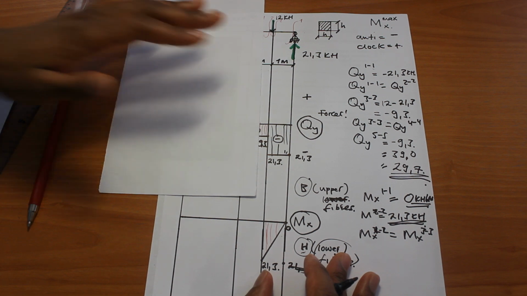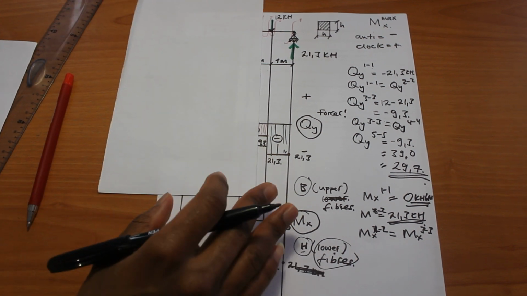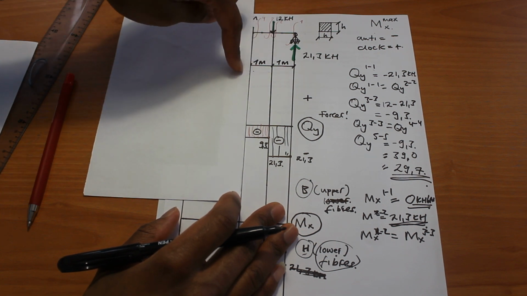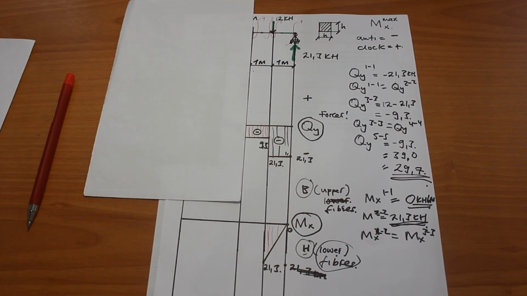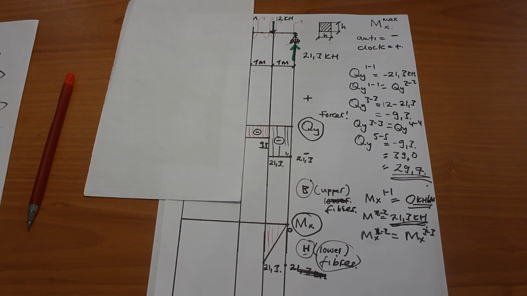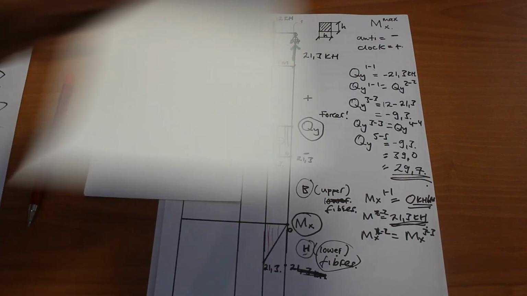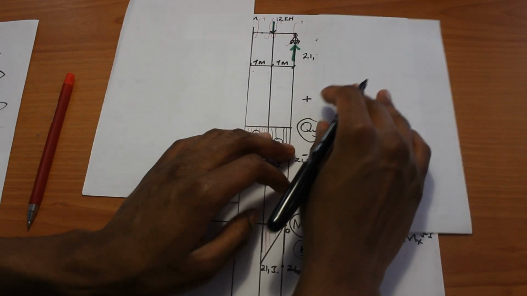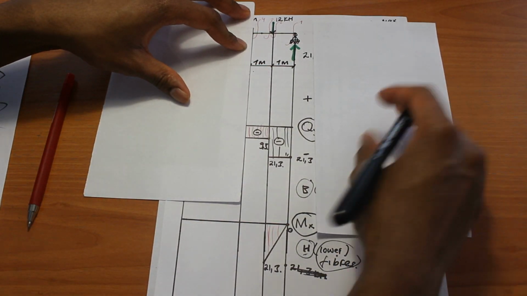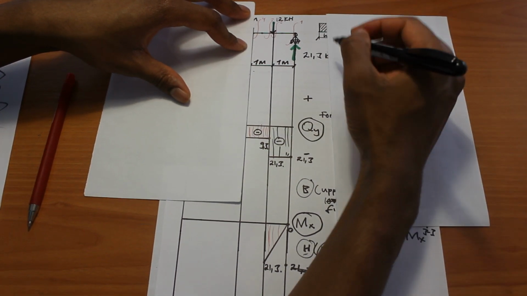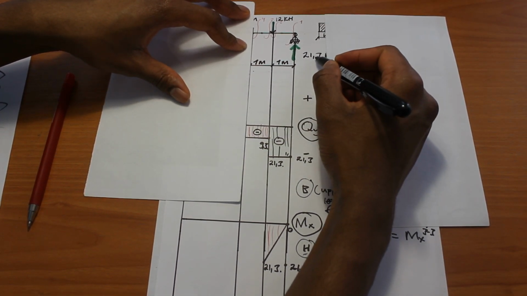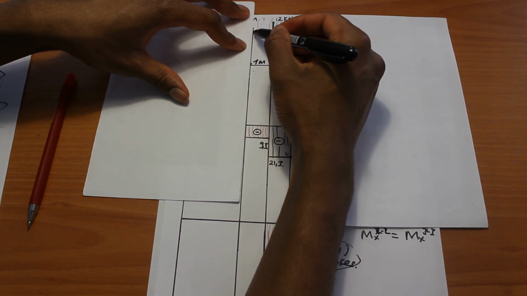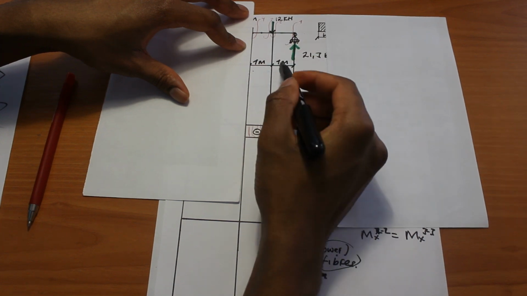And then when I get to my Mx44, I can now clearly see that that 12 here has gained a certain distance of 1, so it can be turned into a moment. This 12 that I have here can now be turned into a moment. Remember, this 21.3 has now gained a different distance. At this point, we're applying it at this section 4, so it has gained a distance of 2.